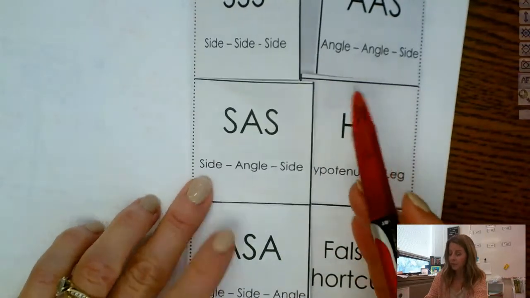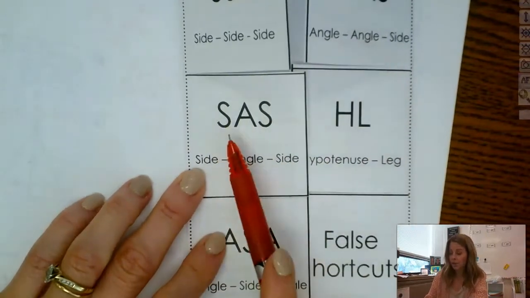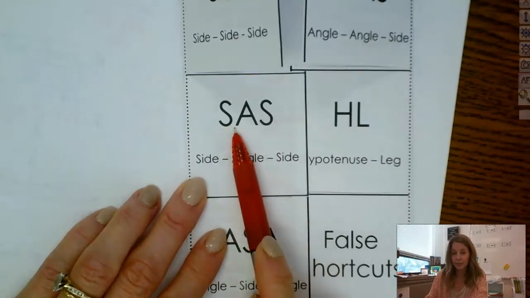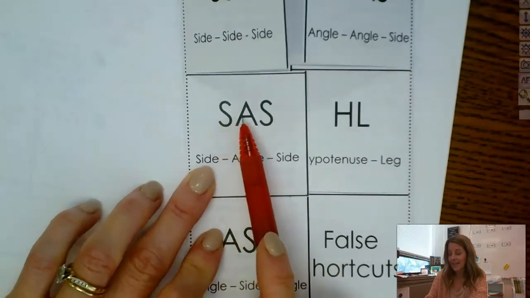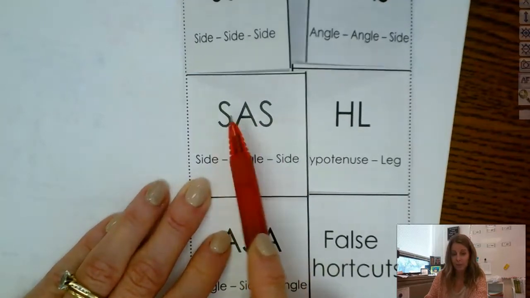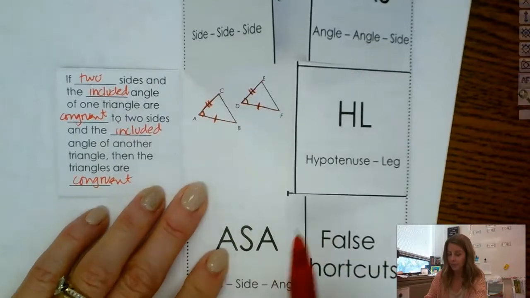I also want you to notice the acronym shows that the angle is sandwiched in between the two S's, or the two sides. So when I use SAS, I'm looking for a diagram where the angle is in between the two sides. Okay, similar to this.